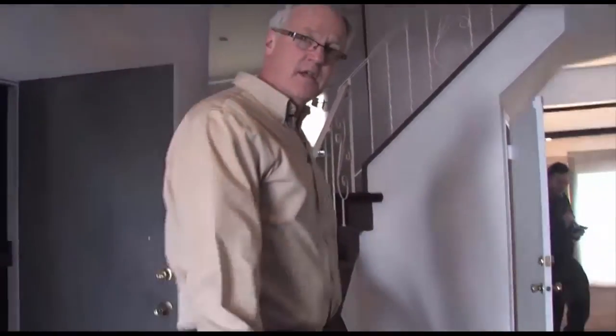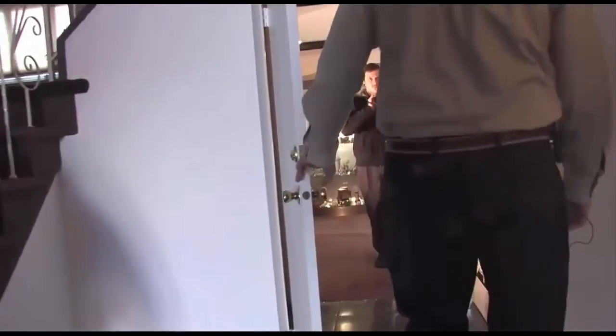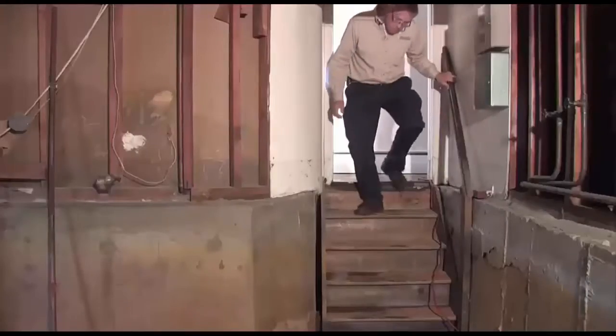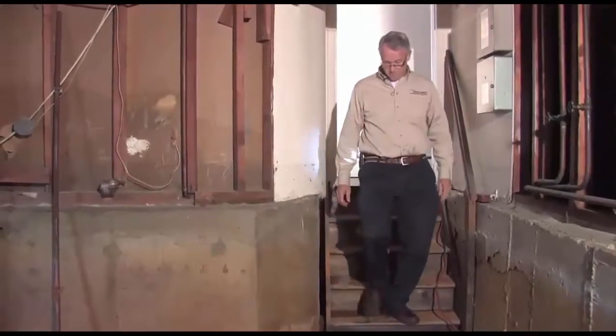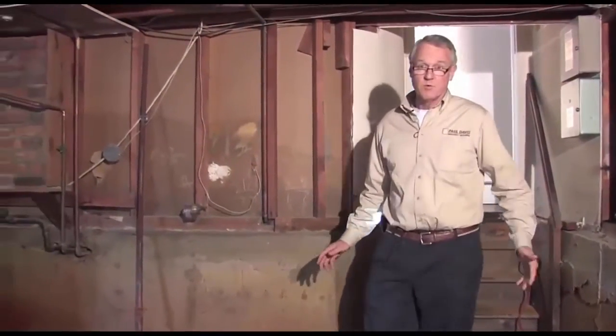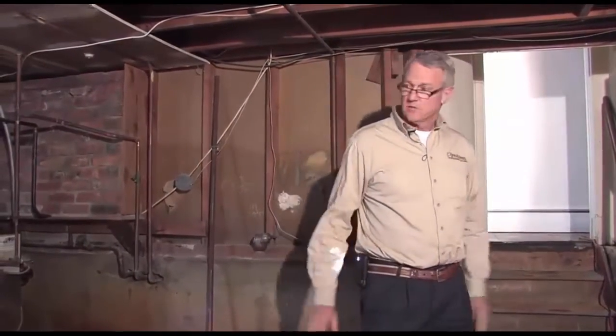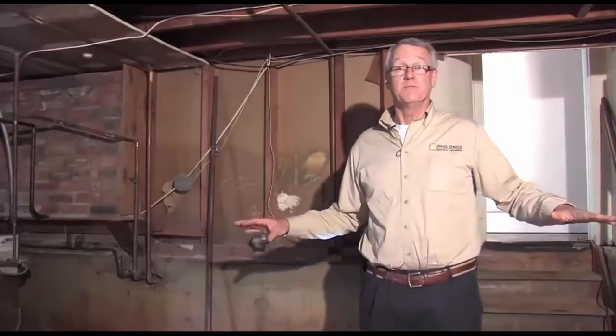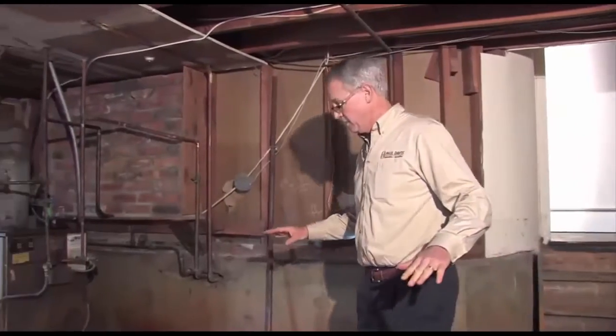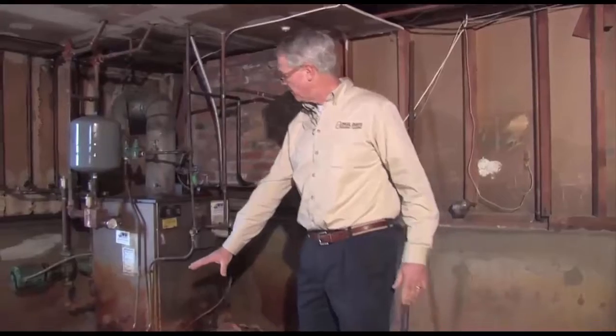Now, as we go downstairs, you'll see what happened down here in the basement. So when we come in the house to inspect for flood damage, we want to find out how high the floods went and what materials are contaminated. So we come down to the lowest level, that's the basement. As you can see here, the floor is full of mud.